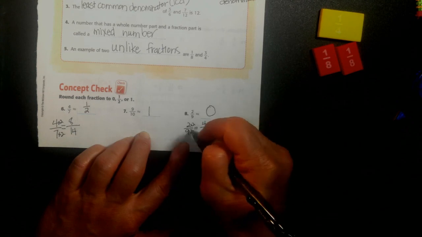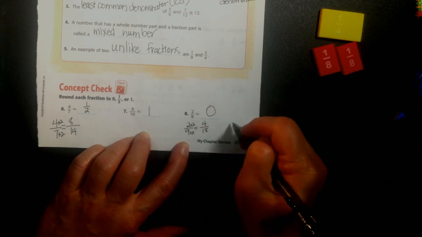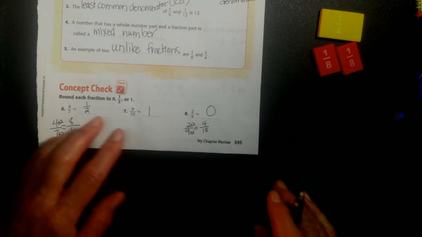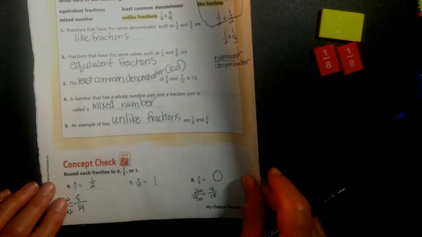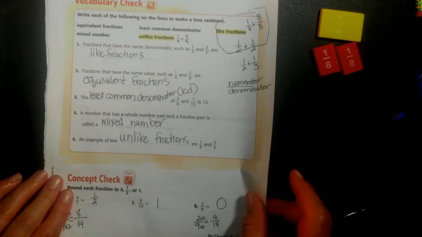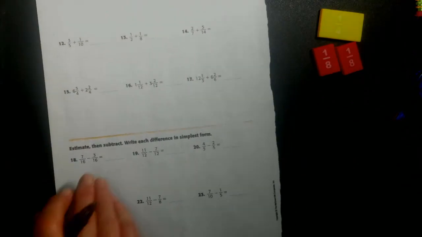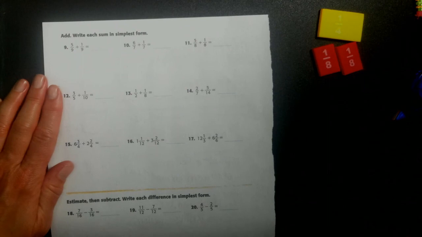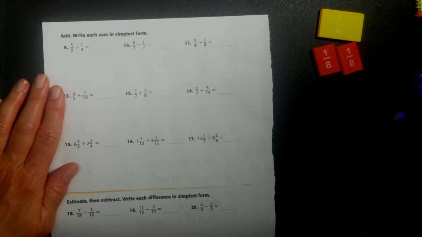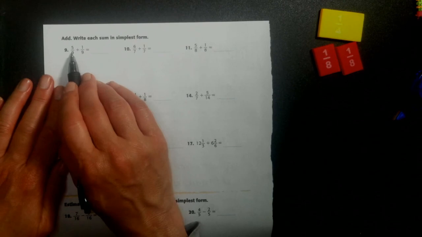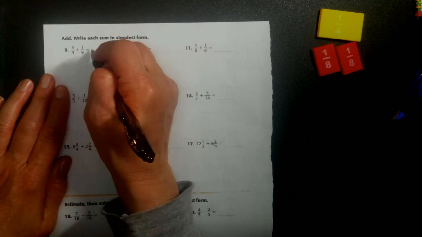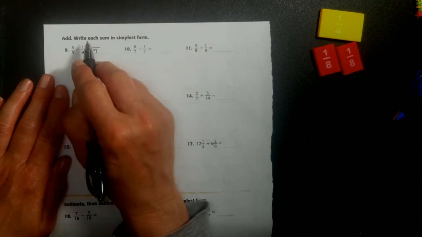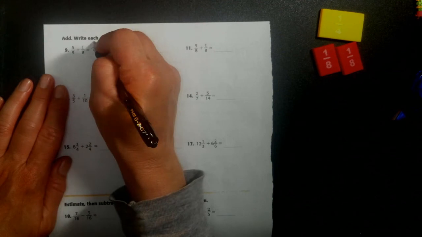4 is closer to 0 than it is to 9, right? All right. Next problem on the back, we're going to add. Write each one in simplest form. All right, so ready? This is practice for our math test. So 9, 9, 9, 5 plus 1 is 6.